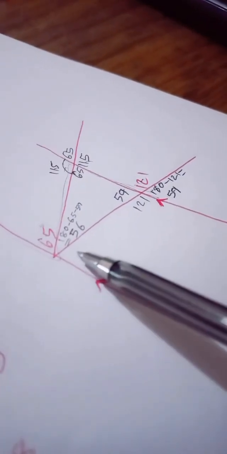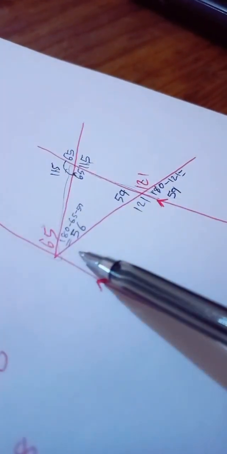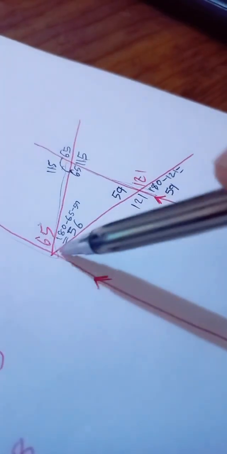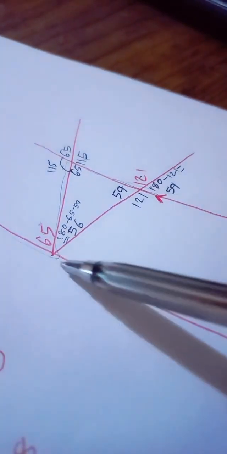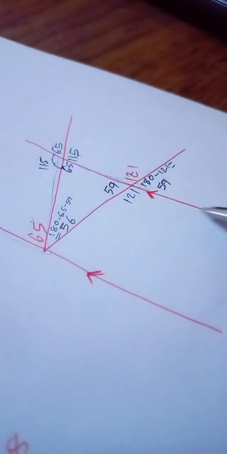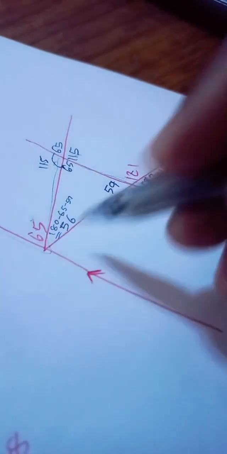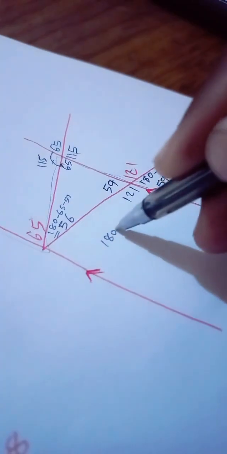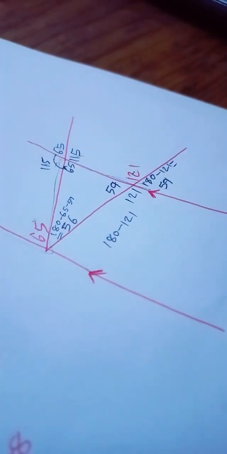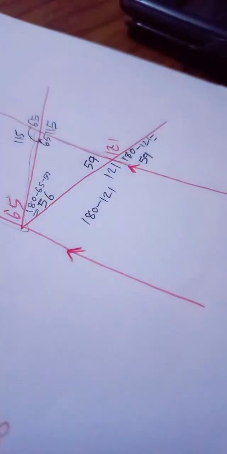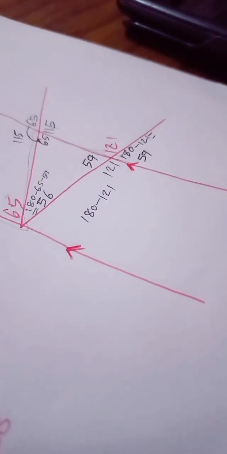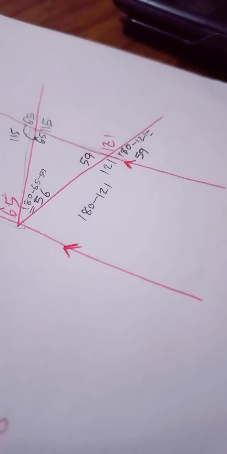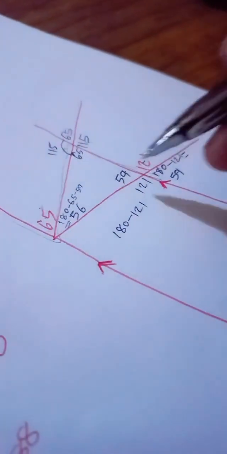Then from there, we want this angle. If you check, we have co-interior angles here. So this is 180 minus 121, which gives us 59.